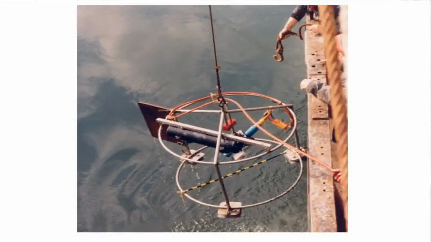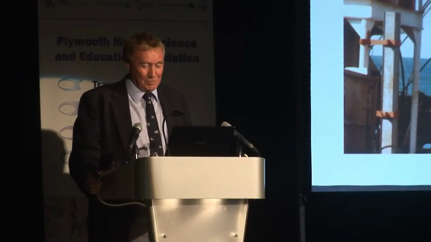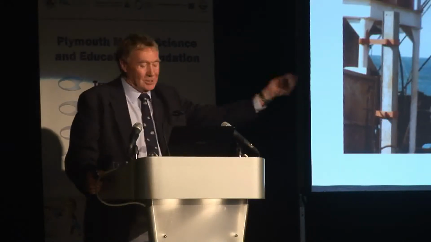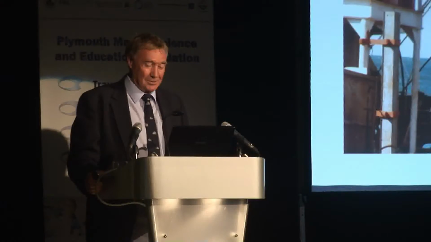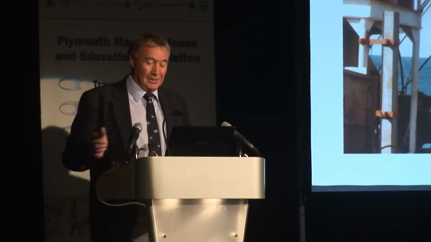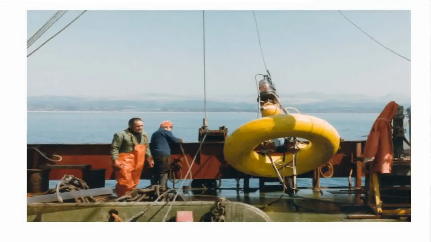We used to throw lovely things over the side of the ship. These current meters, I think I was looking through my old photographs, a flying bedstead. Throwing flying bedsteads over the side of the ship was wonderful. This was to look at the strain of the water on the surface and at different heights above it, looking at the near surface stress to see how it was belting things along. And we always topped the whole thing off with a big donut to say we've got instruments under here.